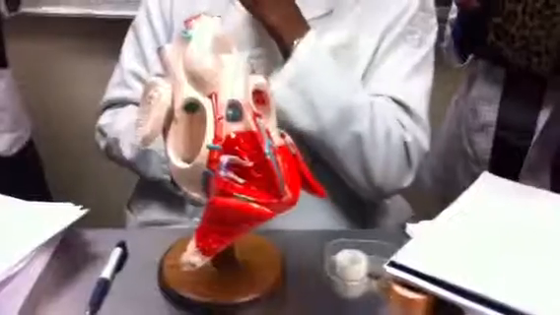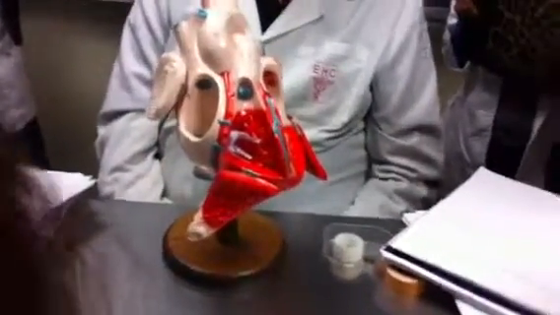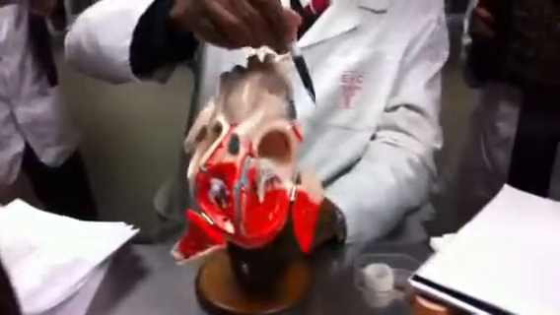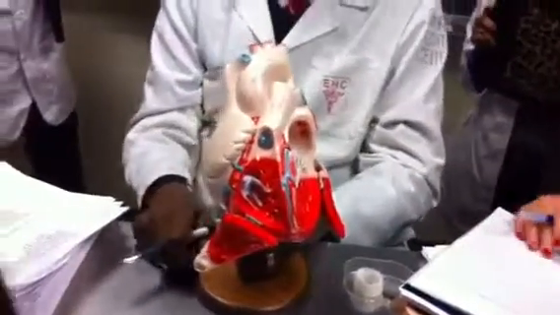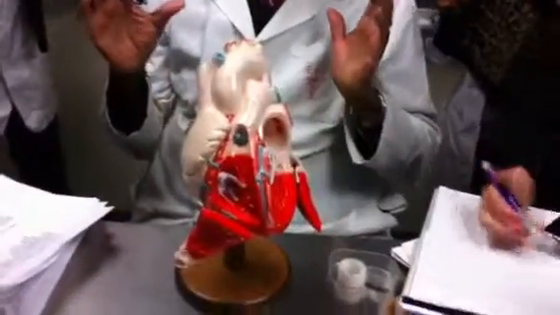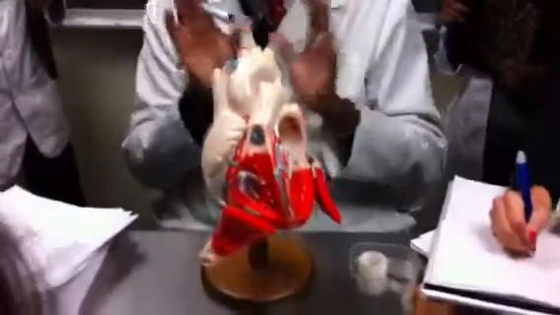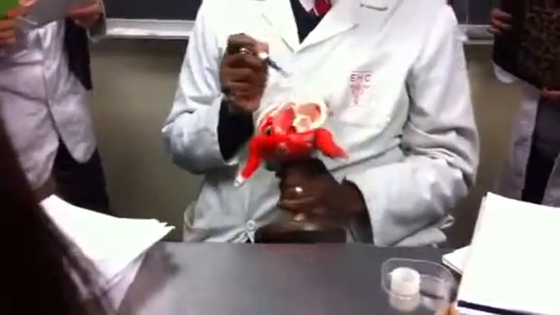gas exchange occurs. Now, when the blood is oxygenated, the oxygenated blood is brought to the left atrium by way of four pulmonary veins. Four pulmonary veins, two from the left lung and two from the right lung. Those will carry the oxygenated blood to the left atrium. All four will carry it to the left atrium. So now it's in the left atrium. This is the left side.